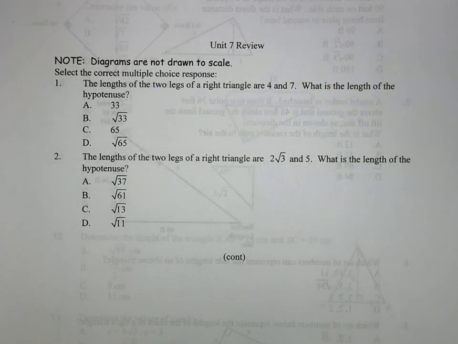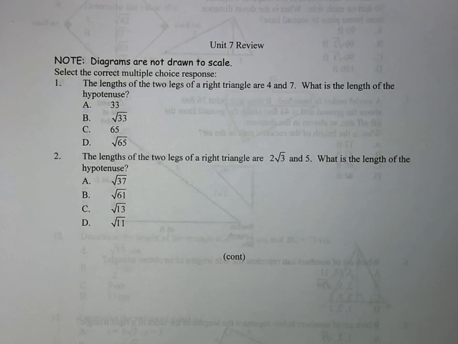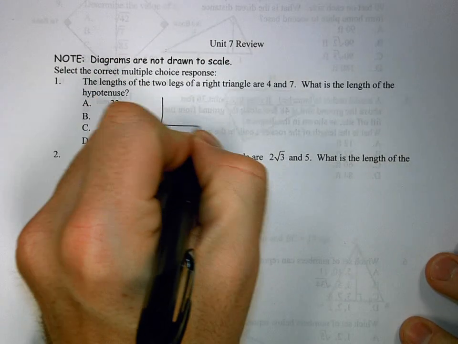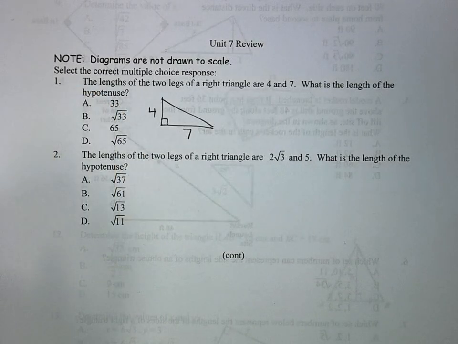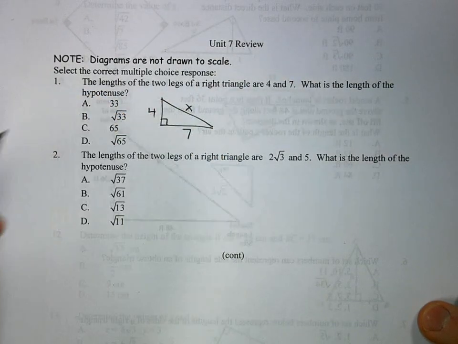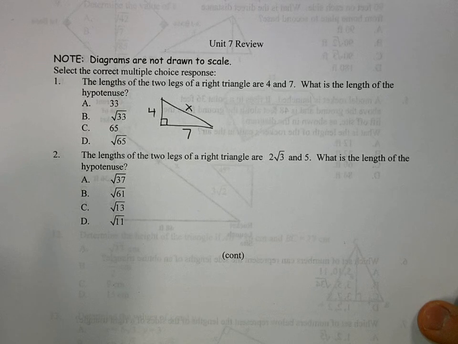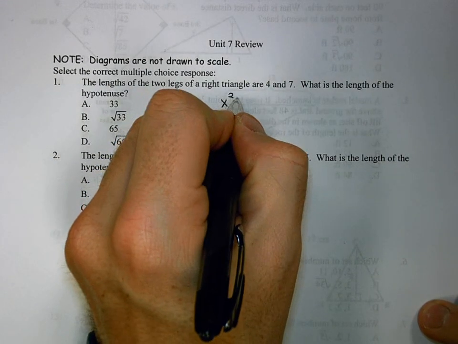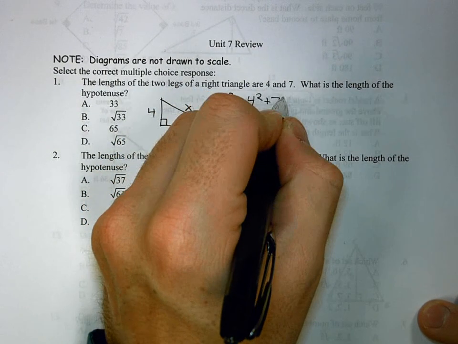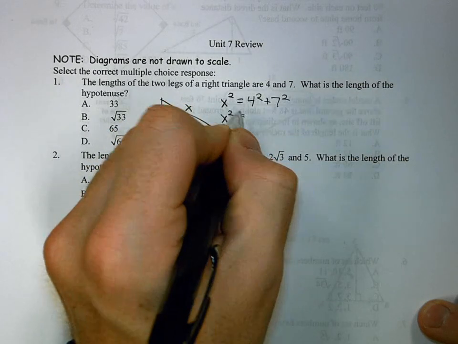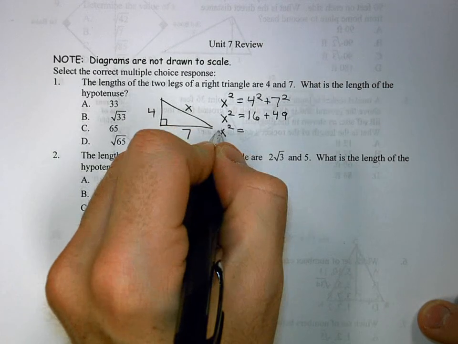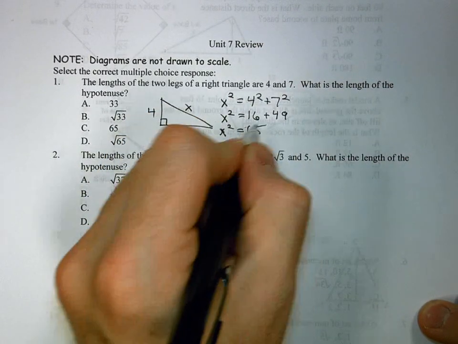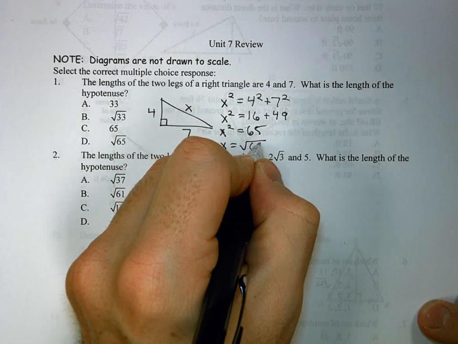So, let's get started. Number 1, the lengths of two legs of a right triangle are 4 and 7. What is the length of the hypotenuse? If we draw out what we have, 4 and 7 are the legs. We want the hypotenuse. We'll just call it x. This is what we start with at the beginning of the chapter, and that was the Pythagorean Theorem. So x squared equals 4 squared plus 7 squared. That gives us 16 and 49. The sum of those two is 65, so I get that x is the square root of 65.